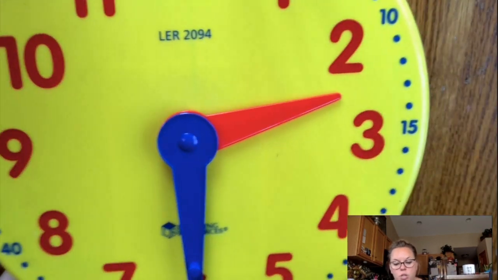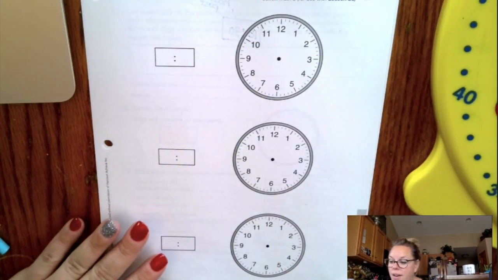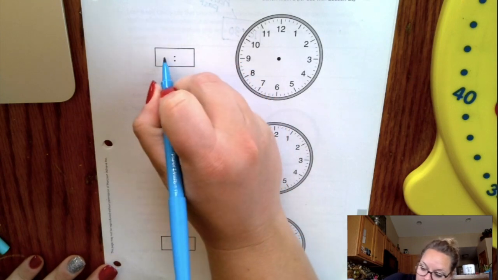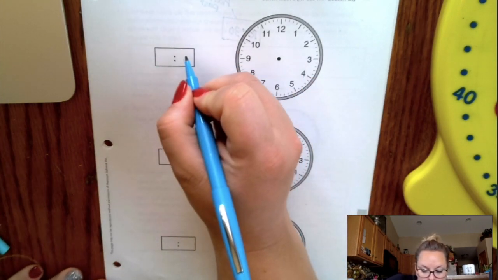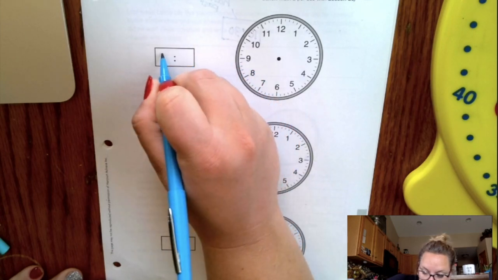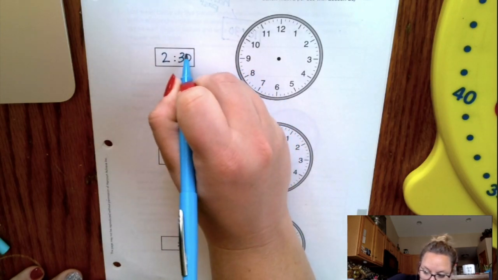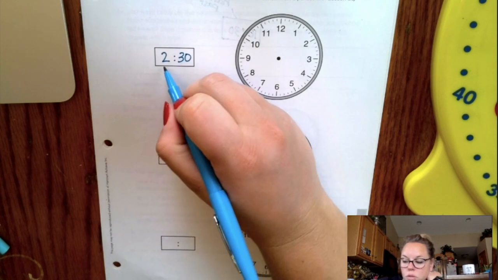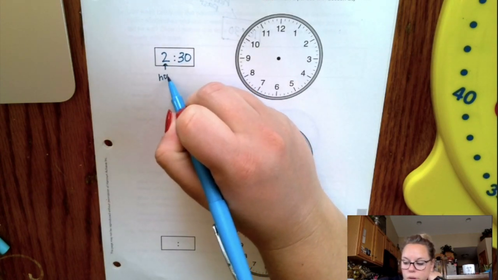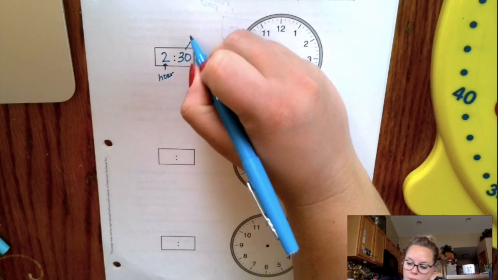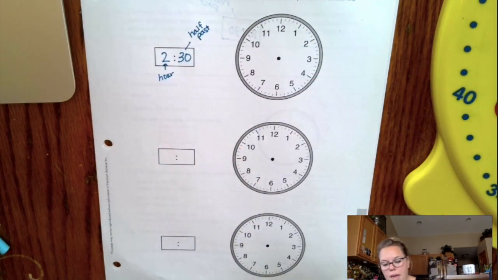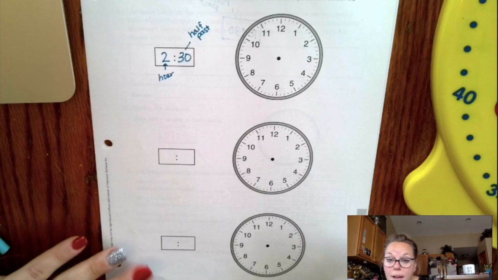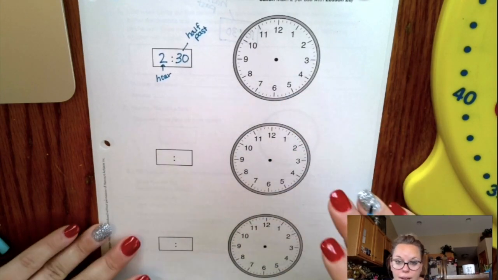So we need to write those digits on our first clock here. Half past 2. Half past 2. So this is your hour, remember, half past 2. And the 30 means half past. Okay? Now we have to practice writing that on our clock.